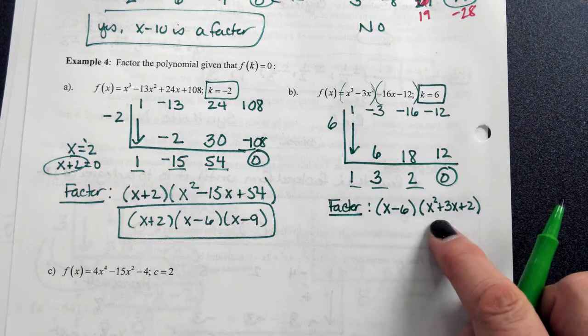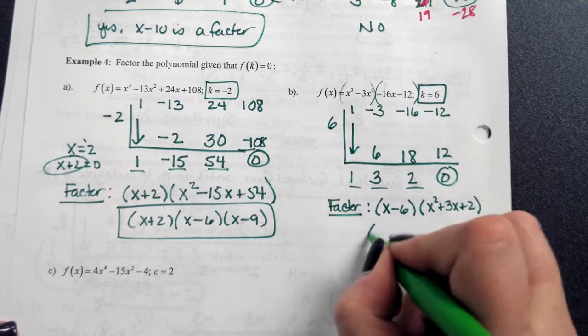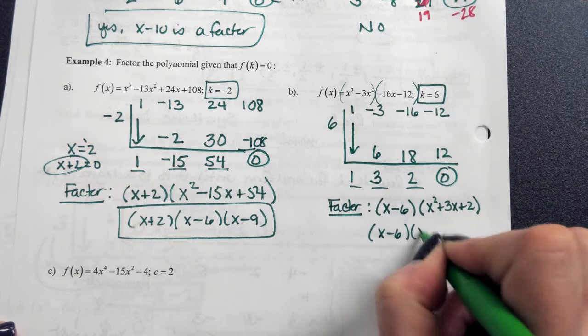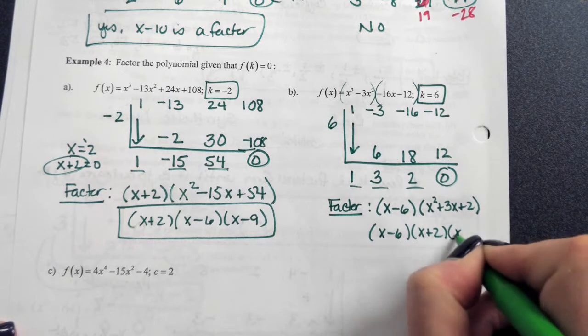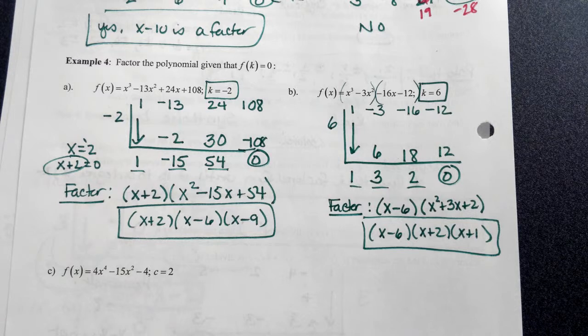Now, can you factor x squared plus 3x plus 2 any further? Yes, it factors into x plus 2 times x plus 1. Okay? So any questions on, again, if you know a 0, then you can start that factoring process. All right, you guys go ahead and try.